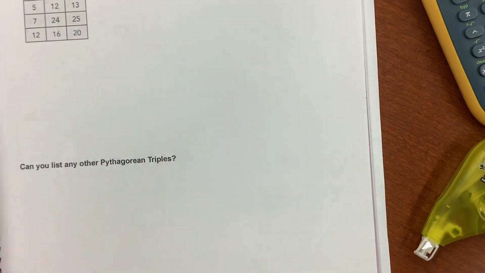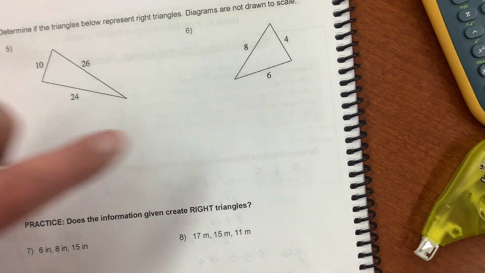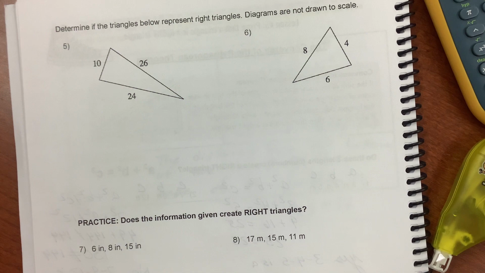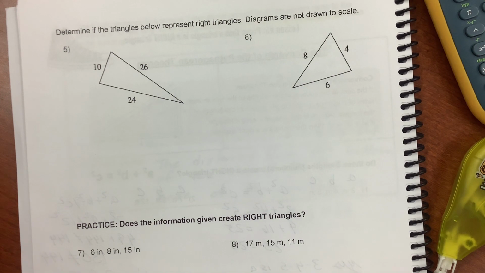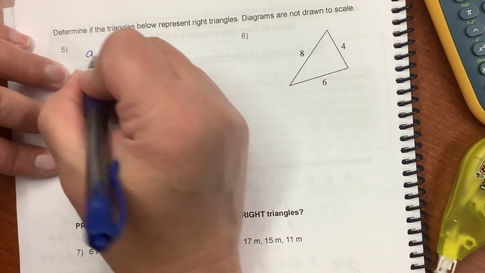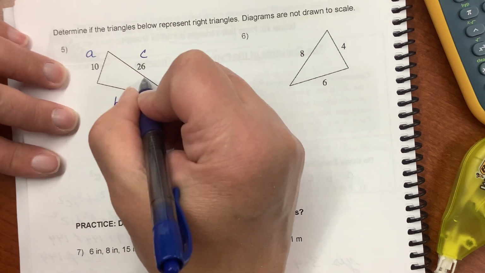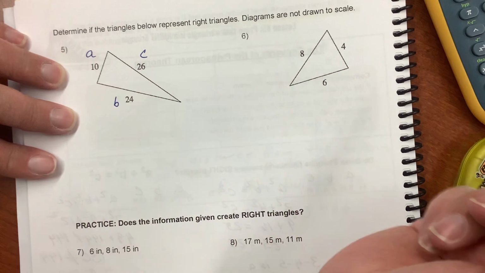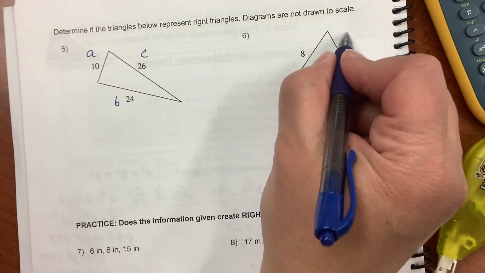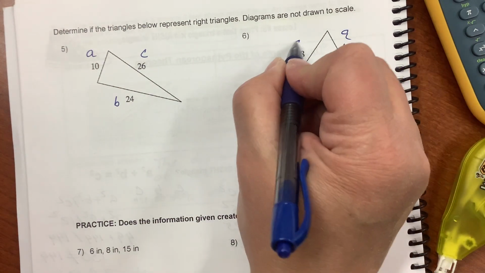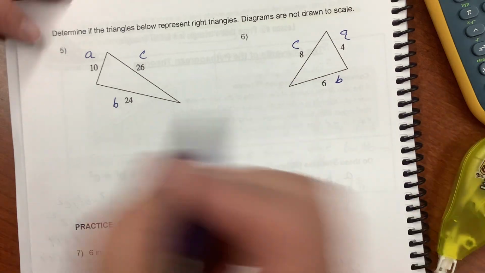All right. Now look at these. Your turn. You try those. Go ahead. No, wait, I'm lying. I was going to tell you to try these down here. Let's do these together. Okay, A, B, C. How did I know it was C? Because 26 is bigger than 24 and 10. A, B, C. 8 is larger than 6 and 4.